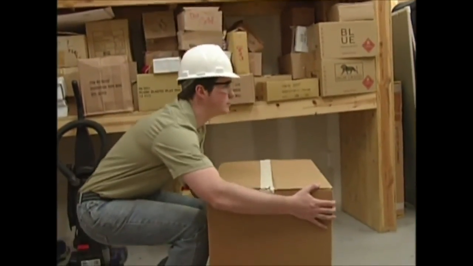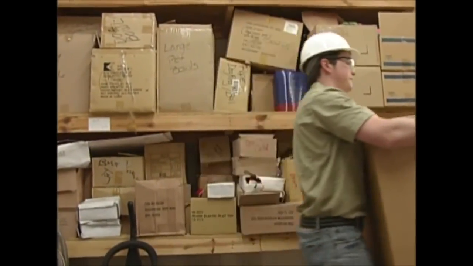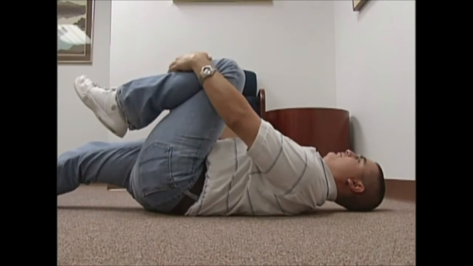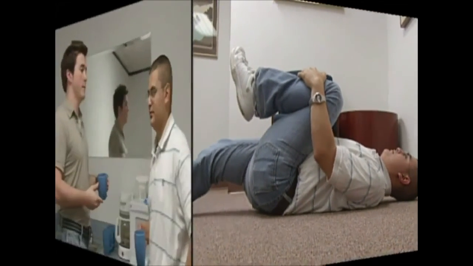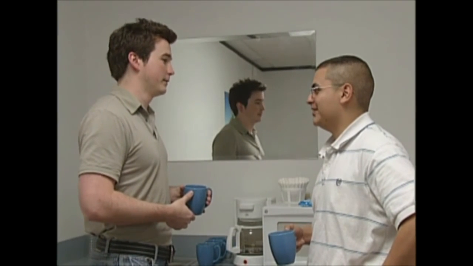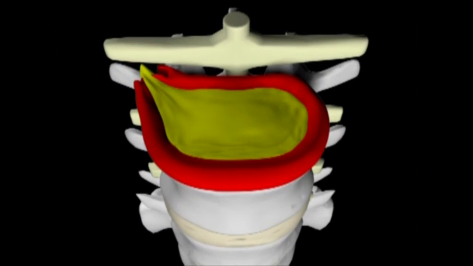Remember to maintain good back posture, whether lifting, sitting, or standing. And it's always a good idea to stretch or exercise before work to reduce strain on your back. Only you can prevent the most common causes of backaches. The result is freedom from back pain and a stronger, healthier back.